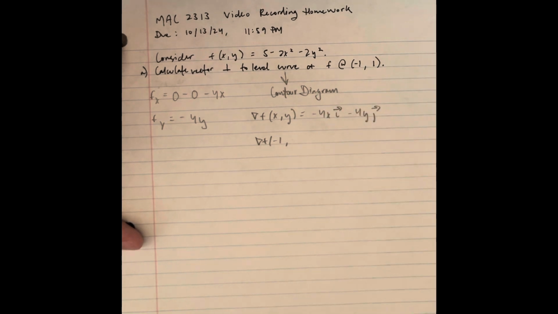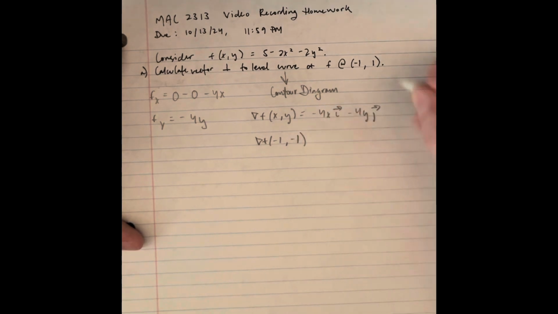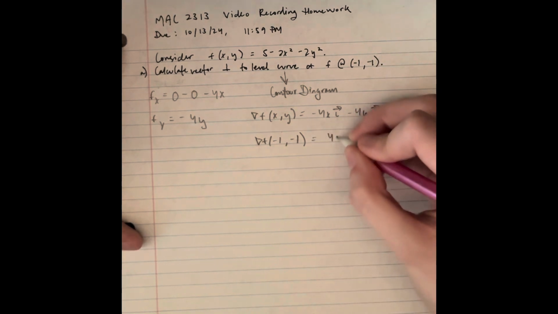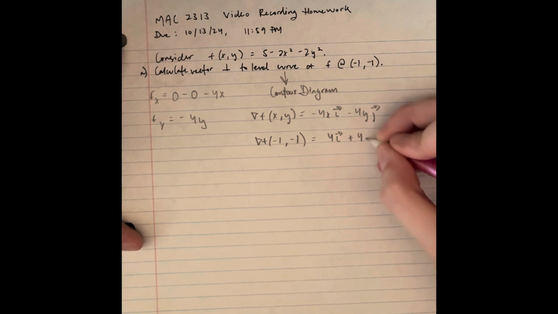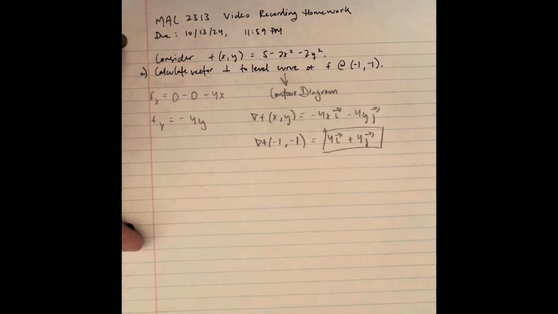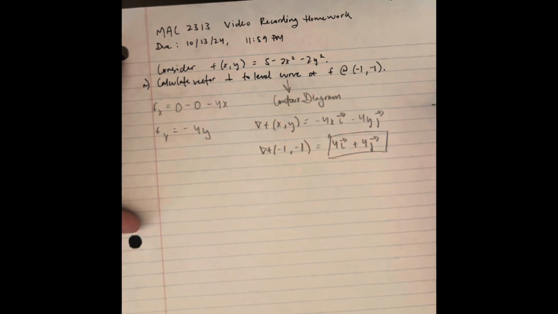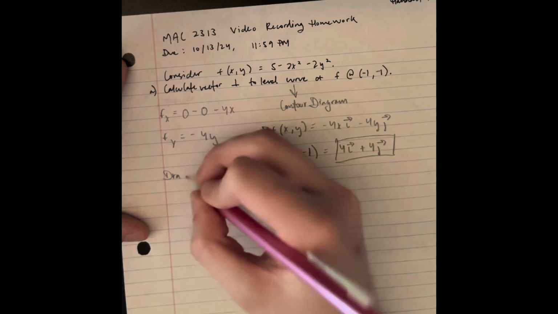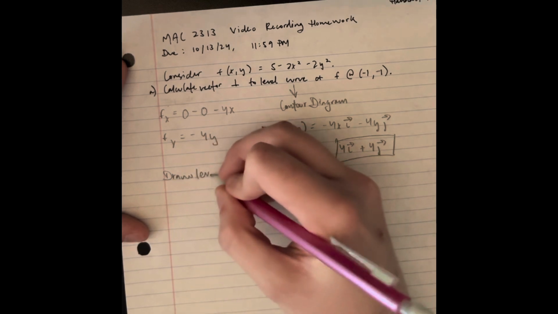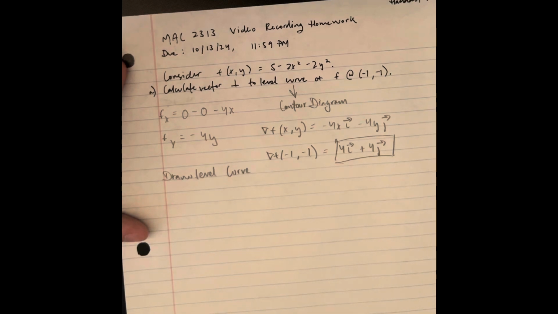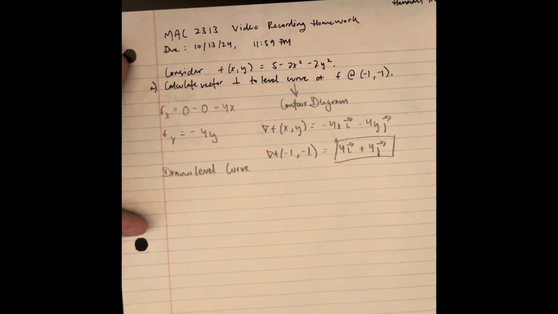Is it negative 1, negative 1? Excuse me, made a mistake with that. And so this is going to be 4i plus 4j. And this is our vector for this. And so now in part A, we are also asked to draw the level curve, and then to indicate the direction of the perpendicular vector.